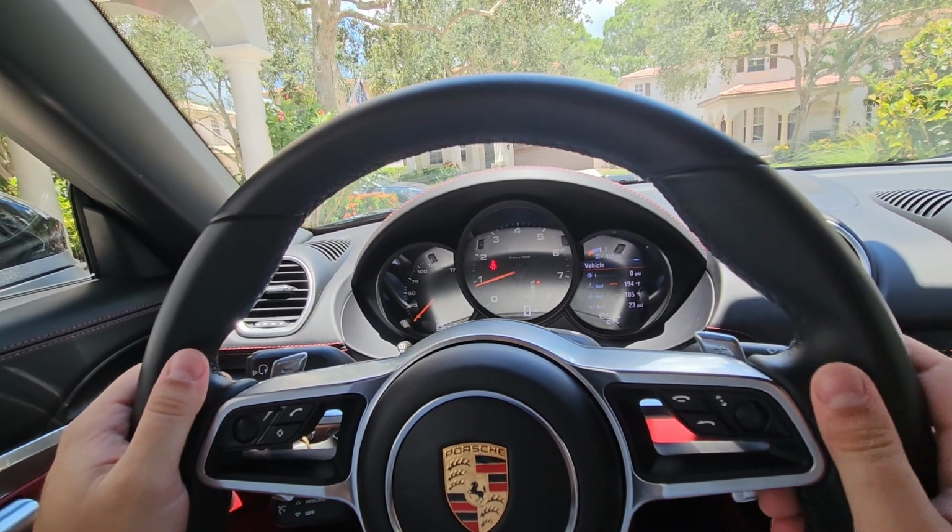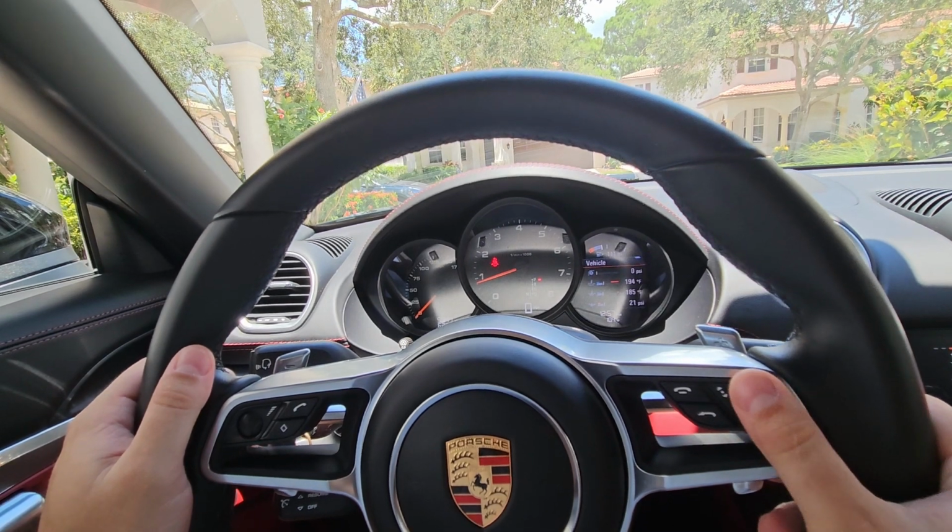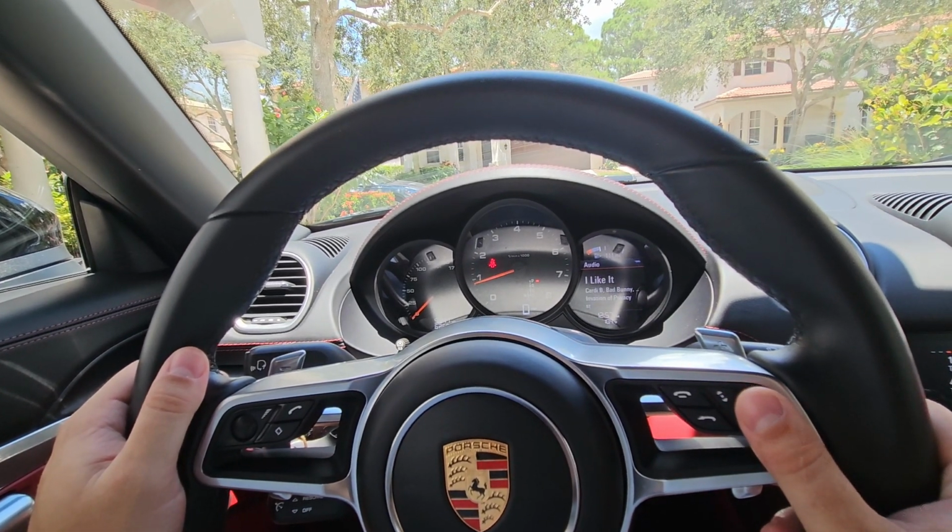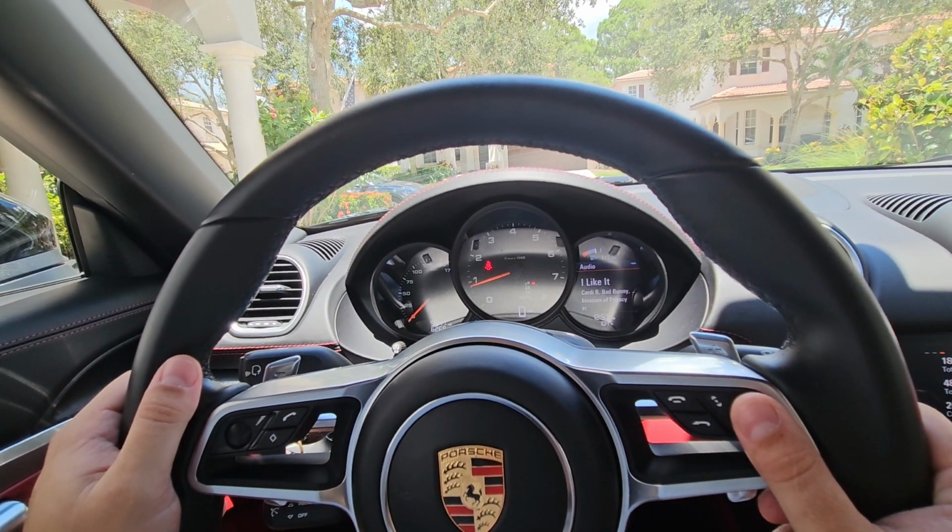But if you don't care about the technical specs, there's this little roller ball right here, and if we roll down one, it'll show us our audio, like I Like It by Cardi B.